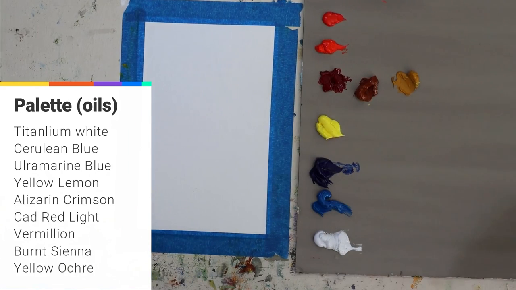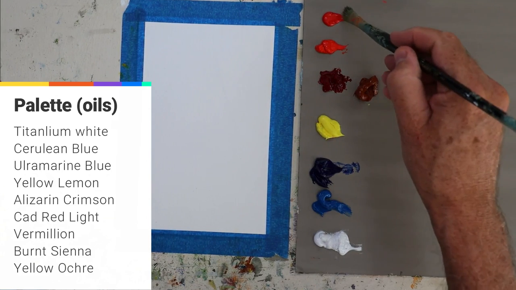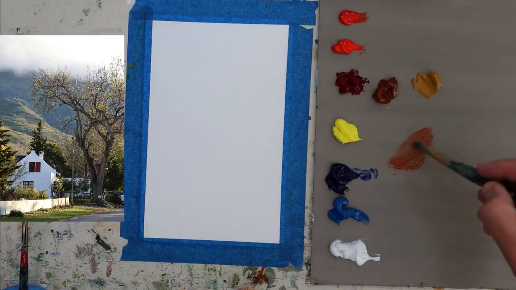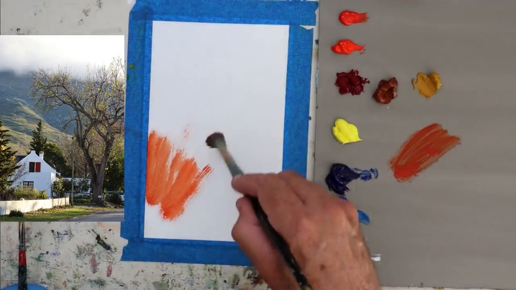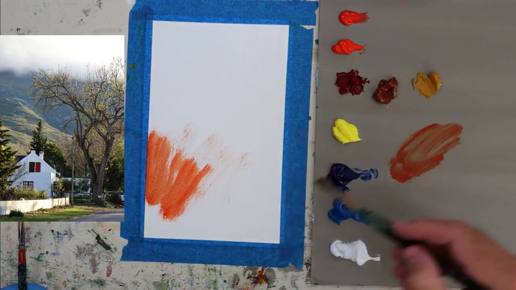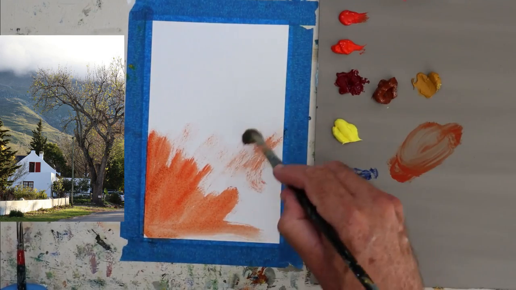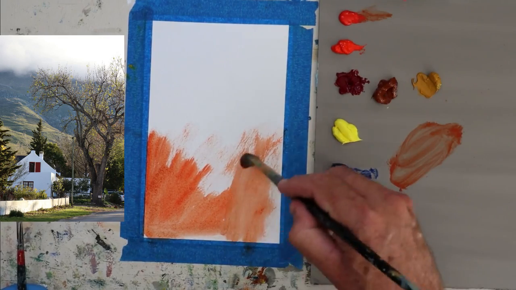Now the palette I'm using is my standard palette of oils, but I've added vermilion just to try something new, and I'm going to use some of that right now to start toning the paper I'm painting on. I'm using Archer's oil painting paper, and I'm just going to tone this in sort of general sections.